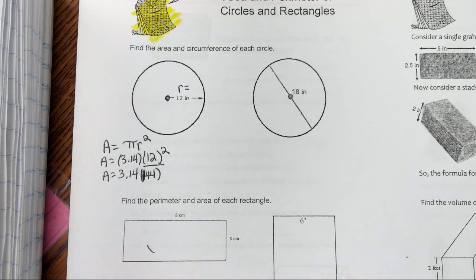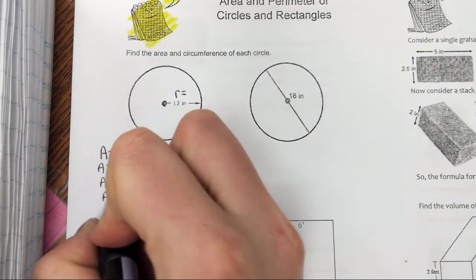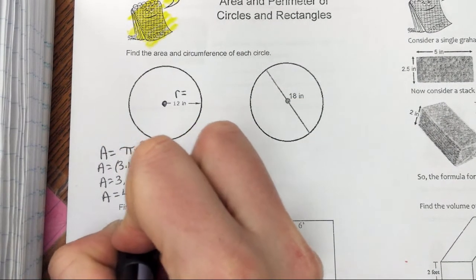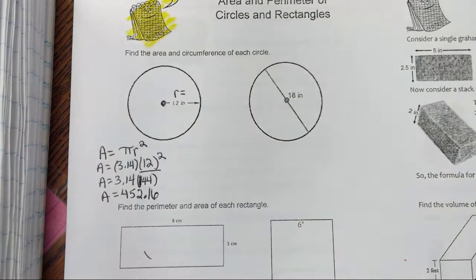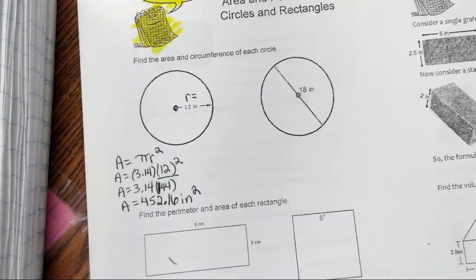which I left across the room. Hang on just a second. So we have 3.14 times 144, and that gives us area equal to 452.16. And since this is in inches, area will be measured in inches squared, or square inches.